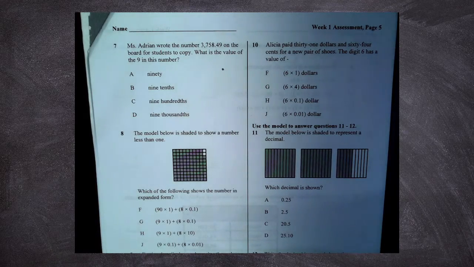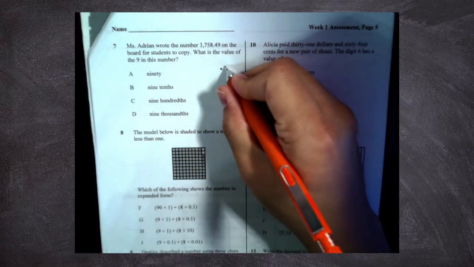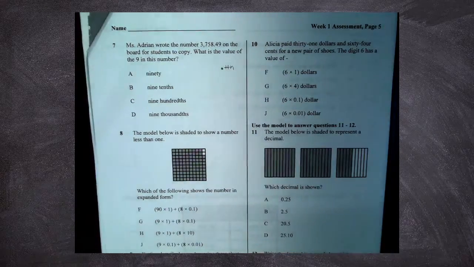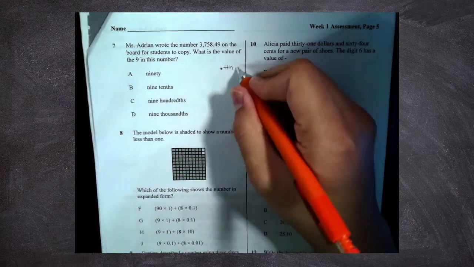Right after the decimal, it would be what? Kylie? Tenths. Okay, tenths. And after the tenths, what's even smaller? What's that next one, Kylie? Hundredths.